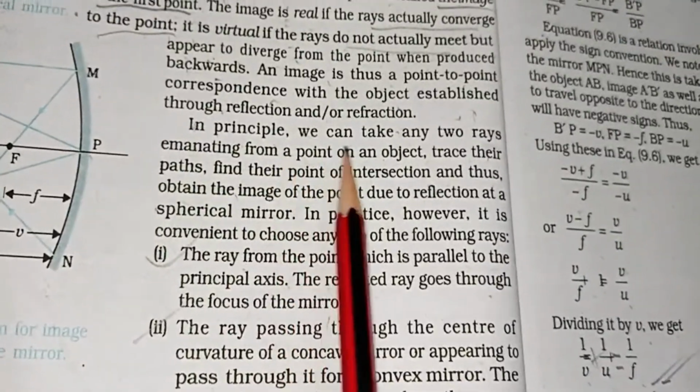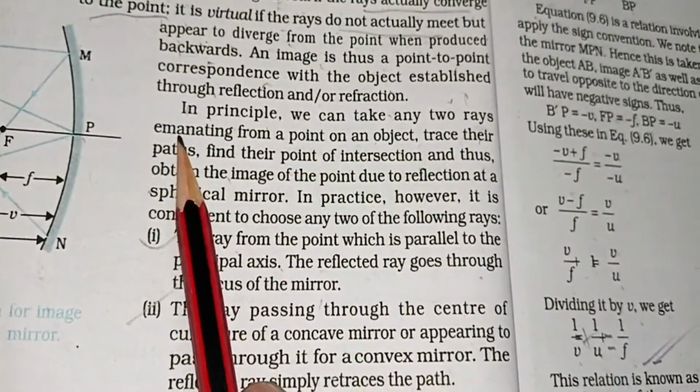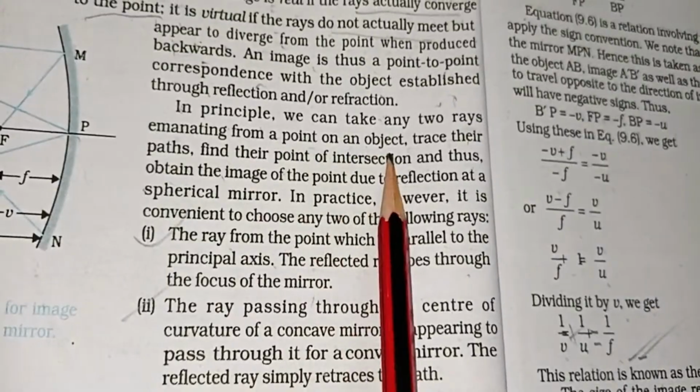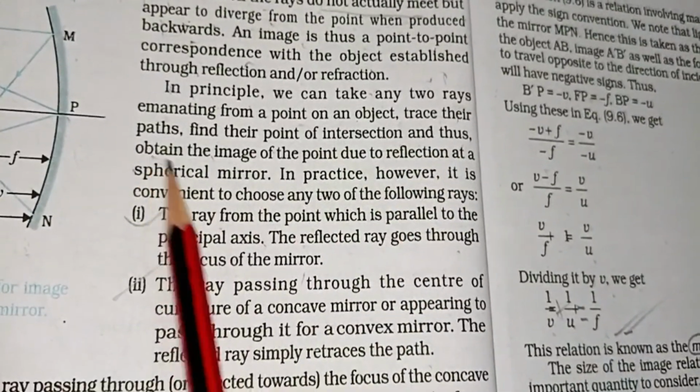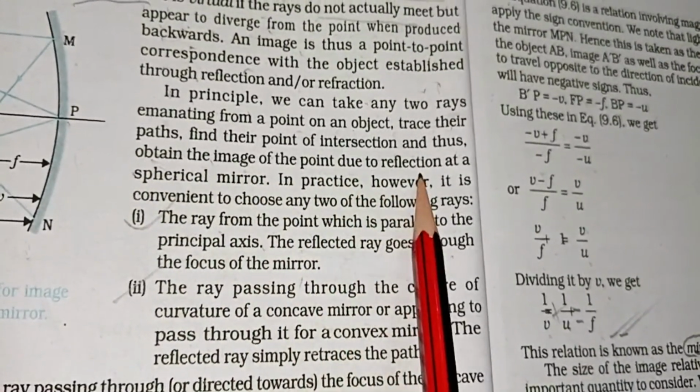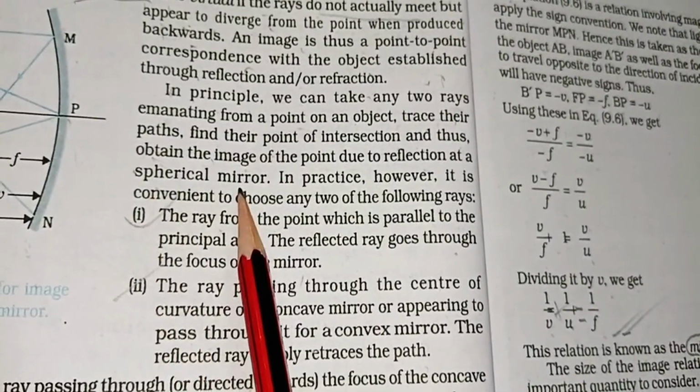In principle, we can take any two rays emanating from a point on an object, trace their paths, find the point of intersection, and thus obtain the image of the point due to the reflection at a spherical mirror.